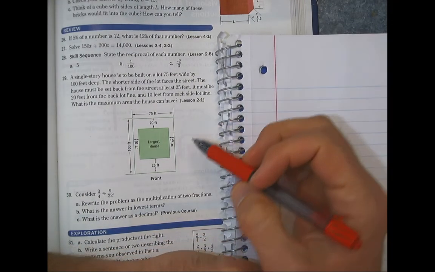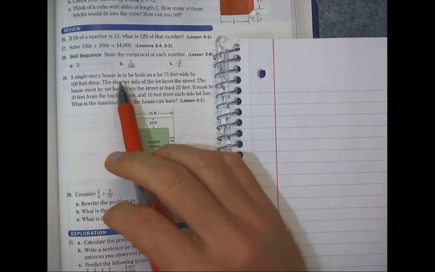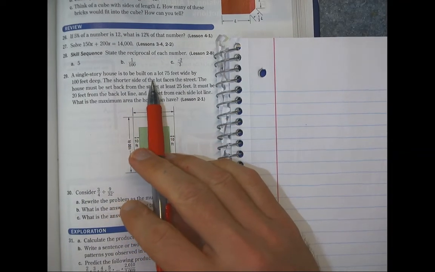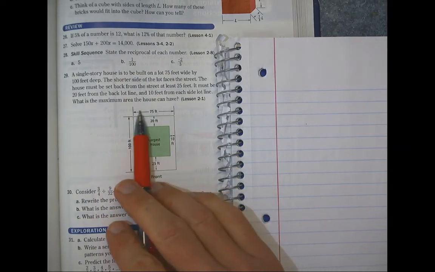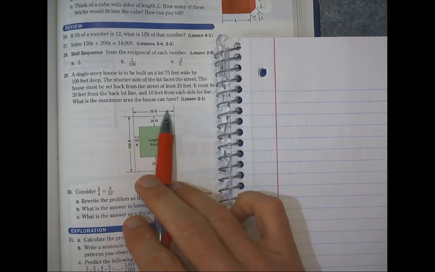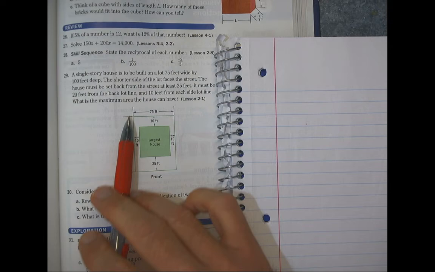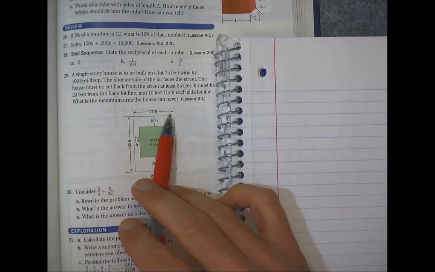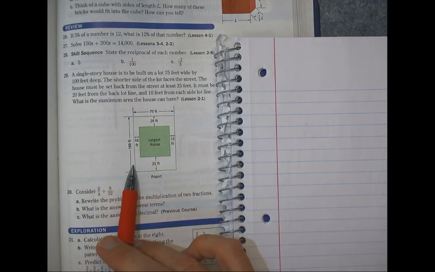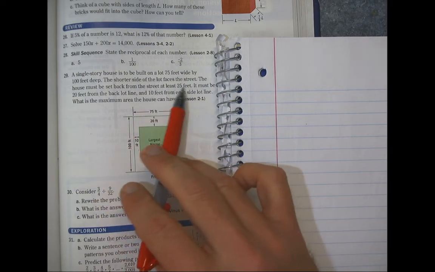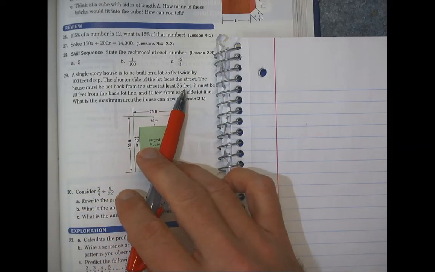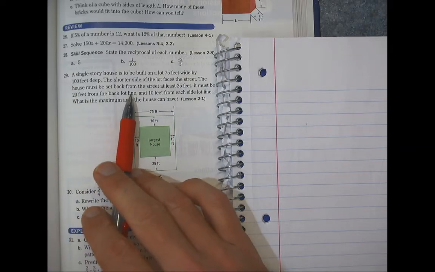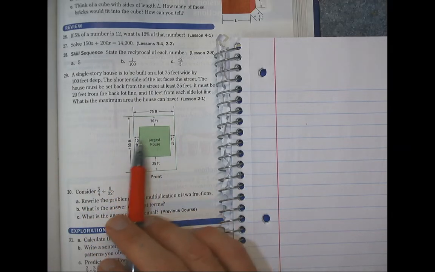All right, 29. So your single-story house is to be built on a 75-foot wide lot, and you can see that right here in the picture, by 100 deep. So your lot goes 75 feet across, 100 feet deep. And then they give you all these different stipulations. The house must be set back 25 feet. It's got to be at least 20 feet from the back line. It needs to be at least 10 feet from each side.